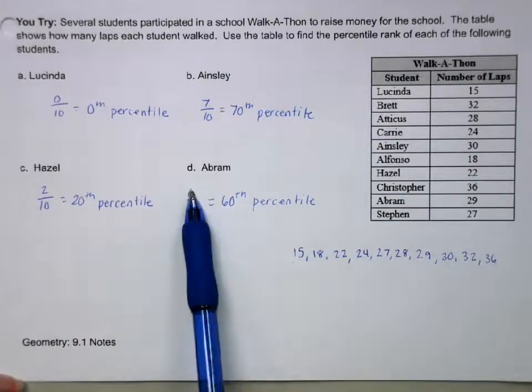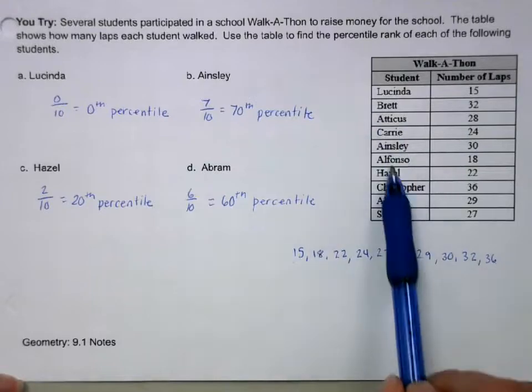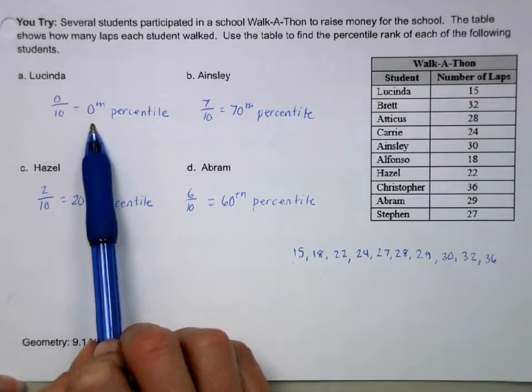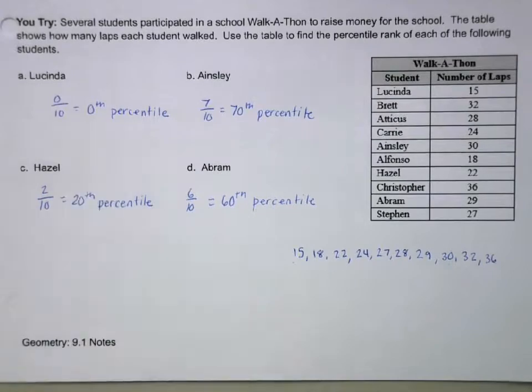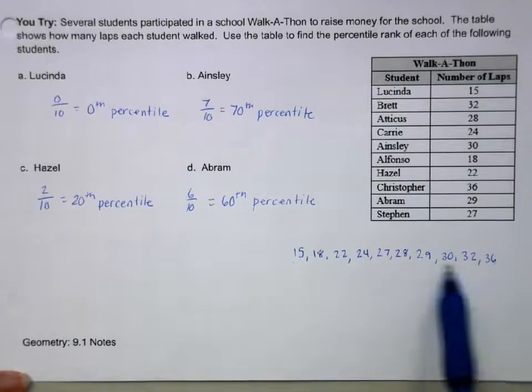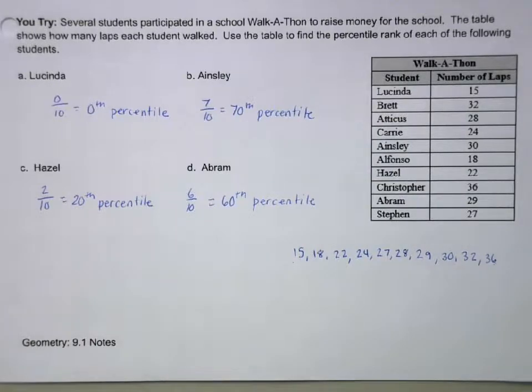And then Abram, 29 here. So notice you can get 90th percentile, but you could never get the 100th percentile because even if you were the first one here, there's still 9 below you. So in this case, you'd be in the 90th percentile. So those are measures of center.